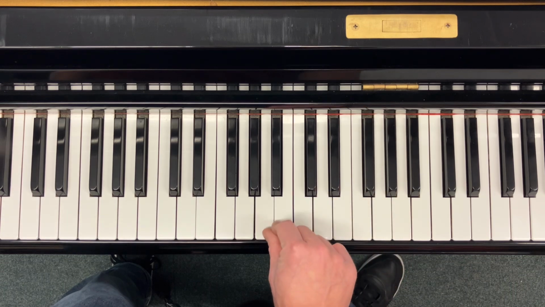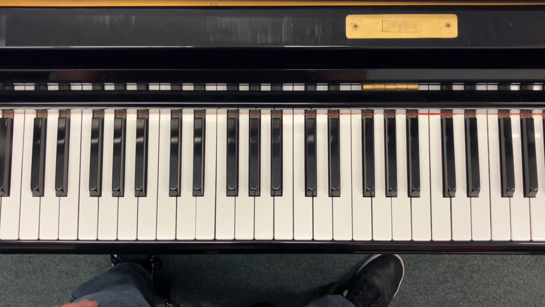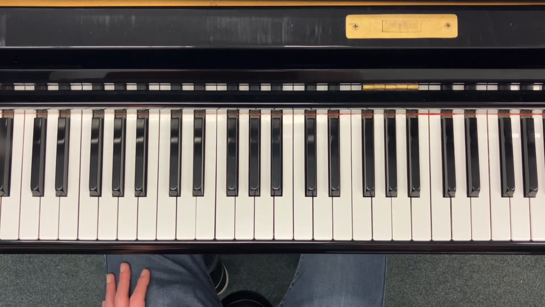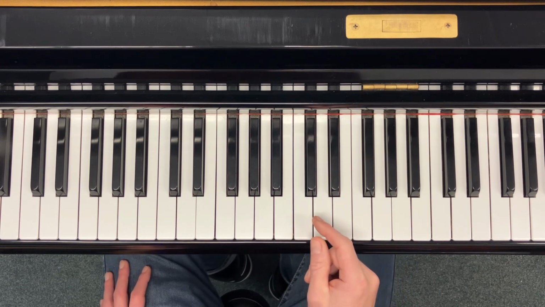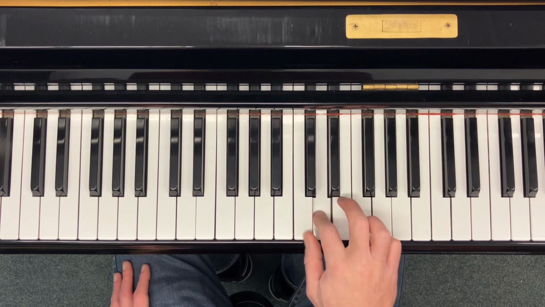I'm not going to patronize you too much to play the one starting on A and B, because you worked out what I was doing. So that gives you all the modes of C major. Not all the modes starting on C. That would be different. That would go like this.